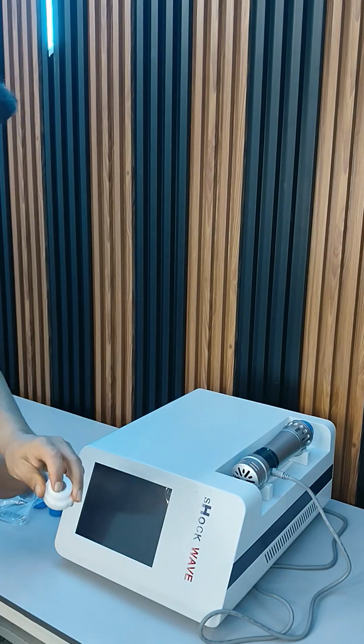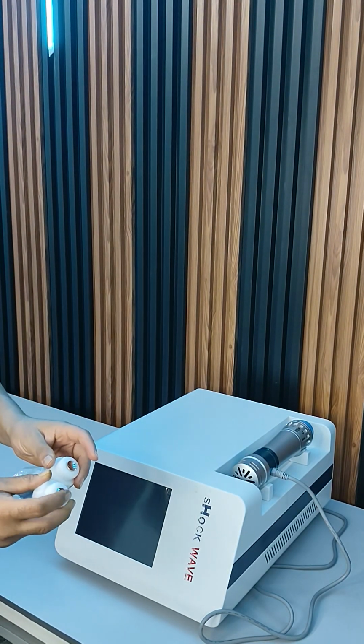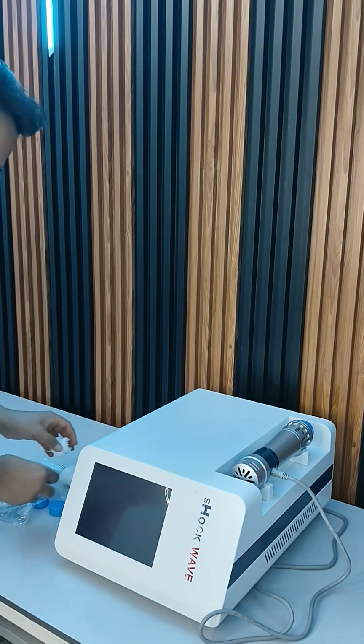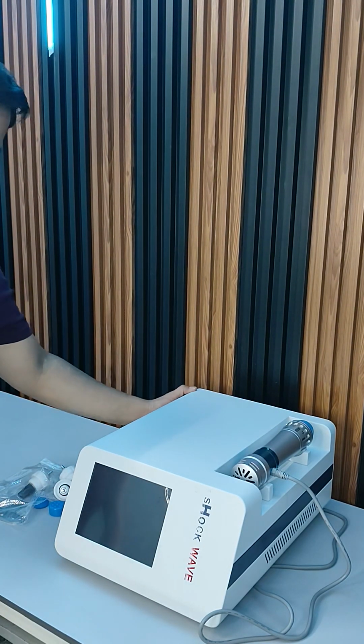You can see this is the convex one, and this is the concave one, and like this there are 7 different head attachments. So now I will give you the demo of the device.